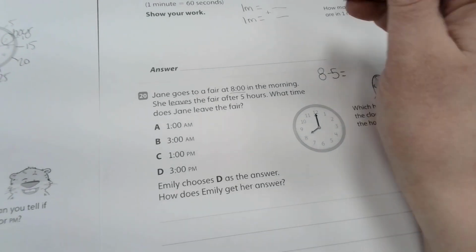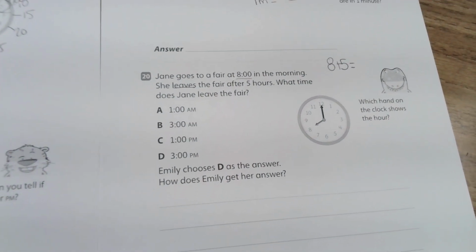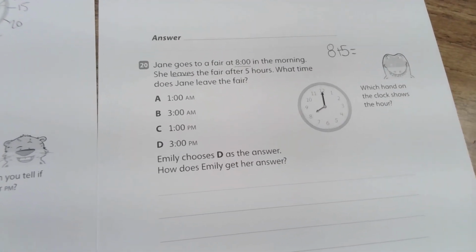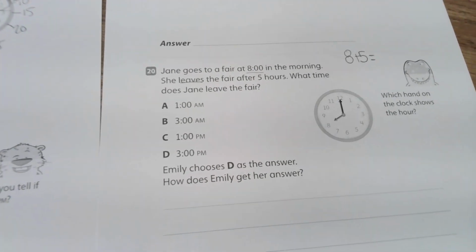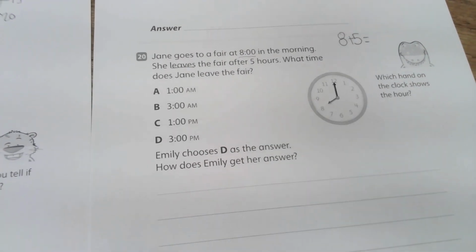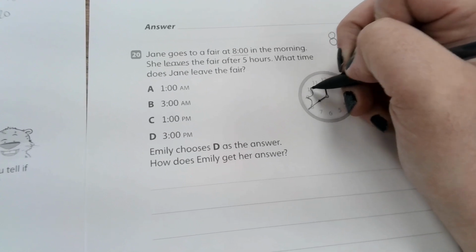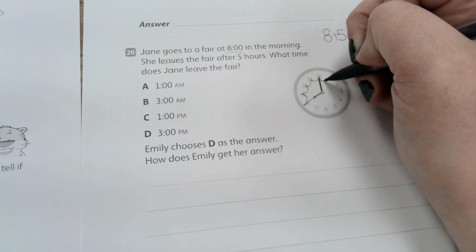Oh, I'm sorry. I did that backwards. It's not a subtraction, it's addition. She starts at 8 and she's there for 5 hours. So she's not leaving yet. So she's there for 5 hours. Or you could do it on the clock. Starts at 8 and go up 5. 1, 2, 3, 4, 5.